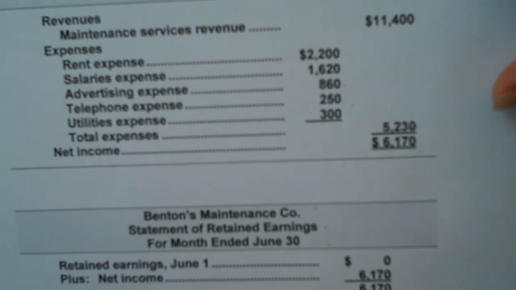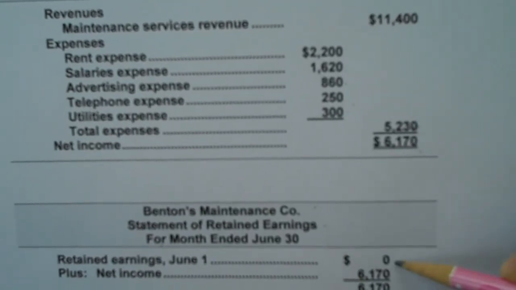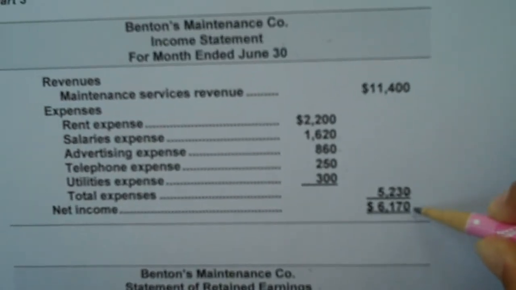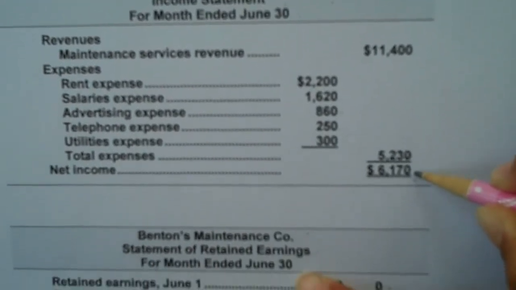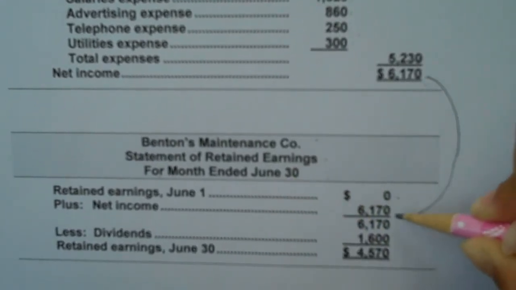We start with your beginning balance. Since this was a new company, they had no previous retained earnings, so you can go ahead and list 0 there. Your retained earnings is increased for the company's net income. Well, what was the net income? That comes from the income statement. That's why the order that we present these statements in is important. So that's just going to get carried right down here, $61.70.